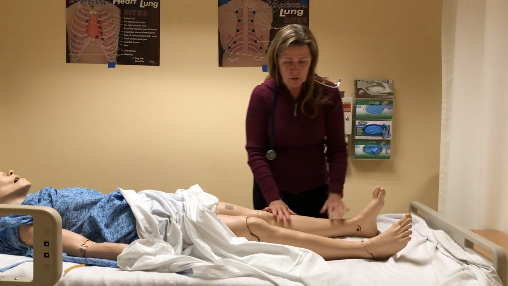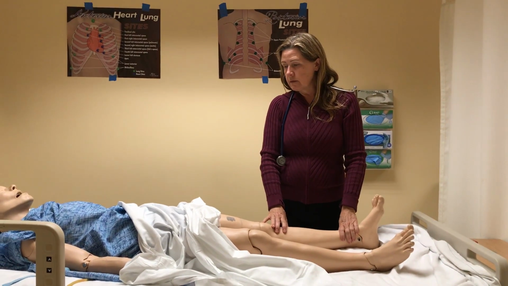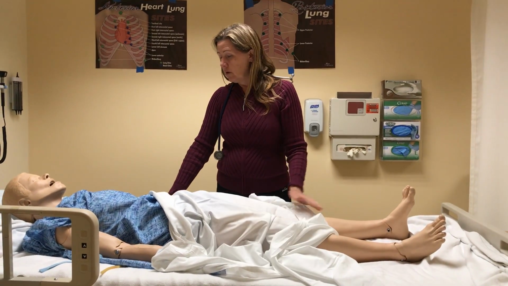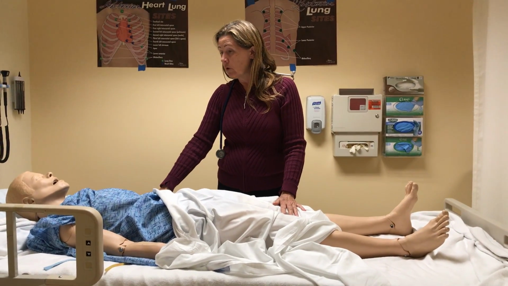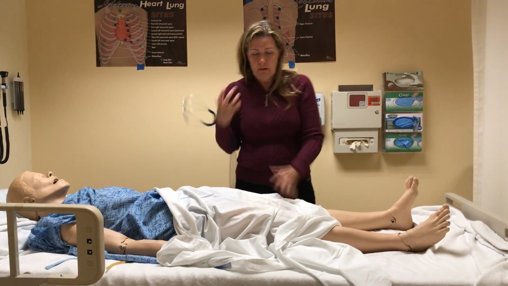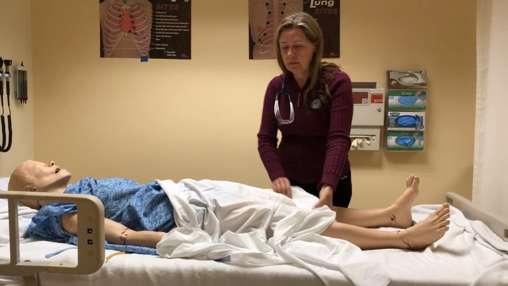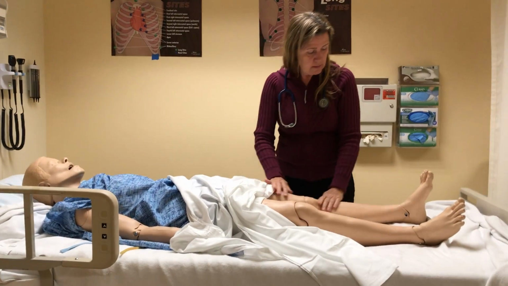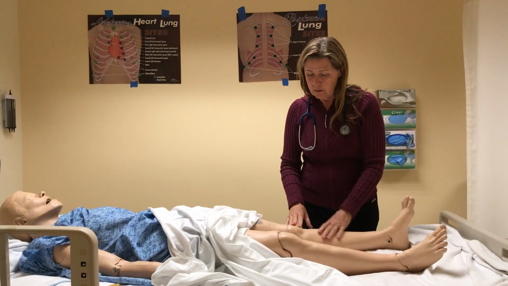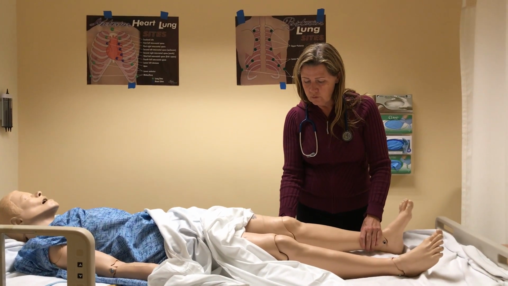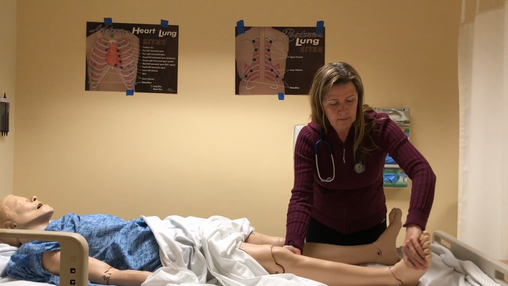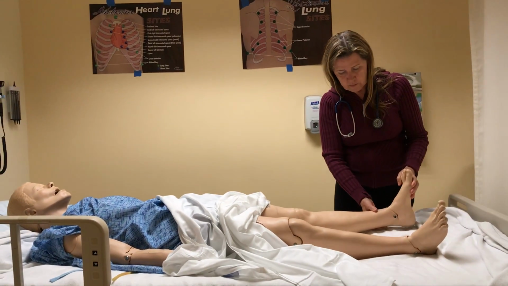So I'm again looking first for any abnormalities. Here, if I would see any IV or PICC line or central line, I would also assess this for redness and swelling and infiltration. Now I'm looking at the legs. I'm checking for edema. I see none. I'm asking the patient to move the joints, and the toes.